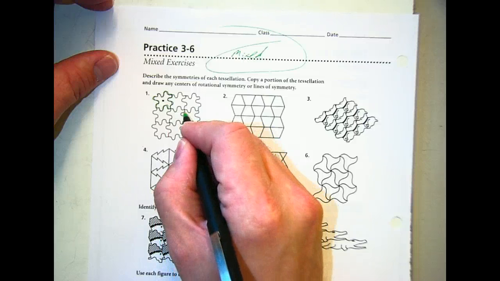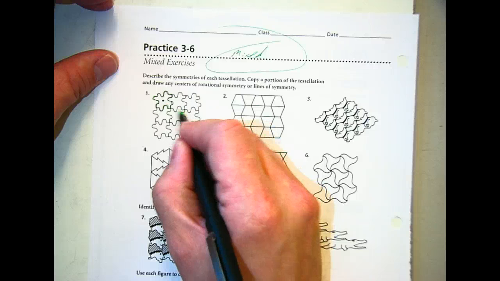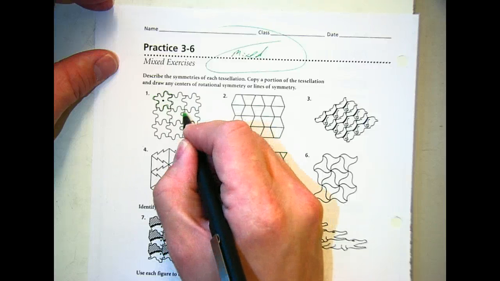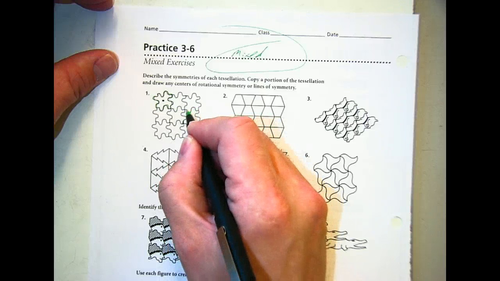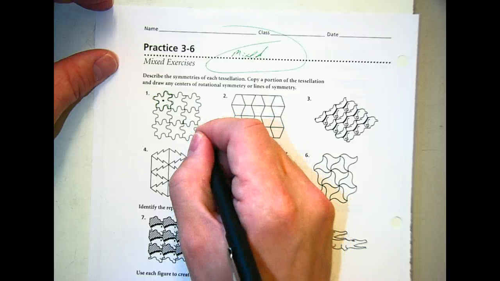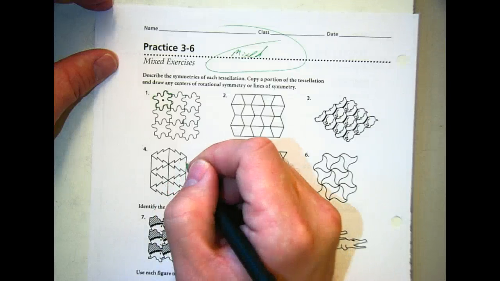Does it go 180? It looks like a point right there, more of a point than that one. Yeah, it looks like this one's just sliding.